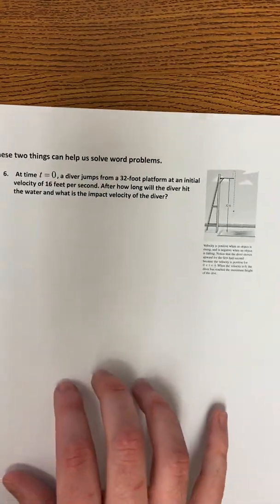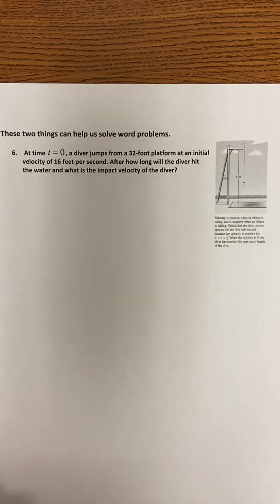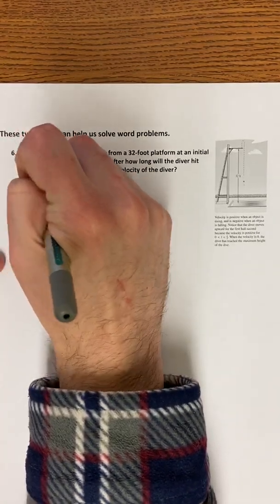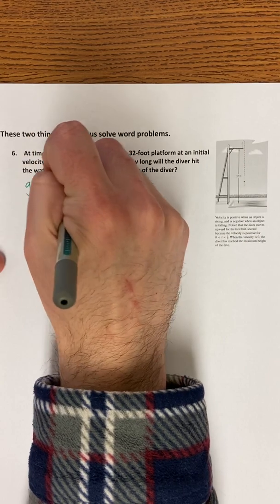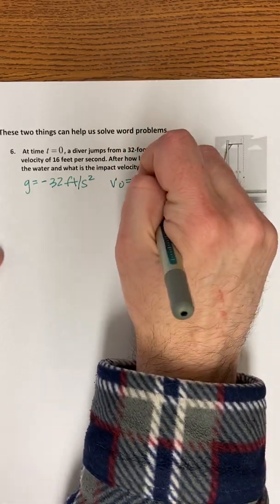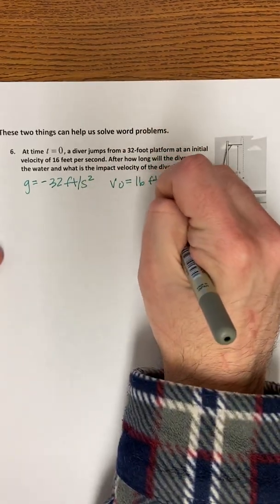So we may have a problem like, at time t equals 0, a diver jumps from a 32-foot platform at initial velocity 16 feet per second. After how long will the diver hit the water, and what is the impact velocity of the diver? Okay, so if we use that rule, we know that our g, our gravitational force, this is in feet, is negative 32 feet per second squared. We know our initial velocity here is 16 feet per second. And our initial position is the 32-foot height.